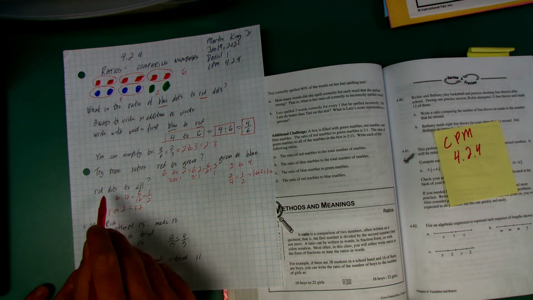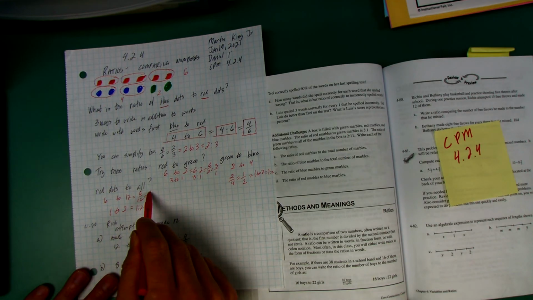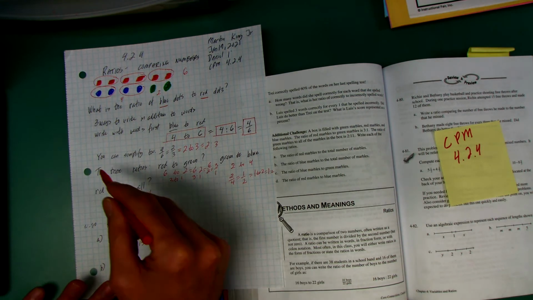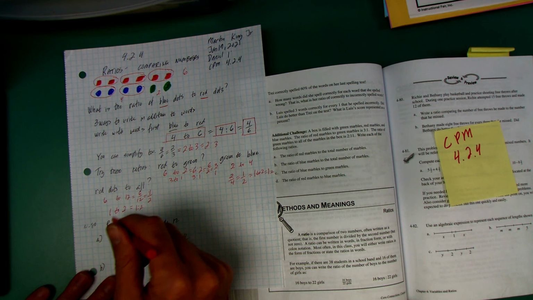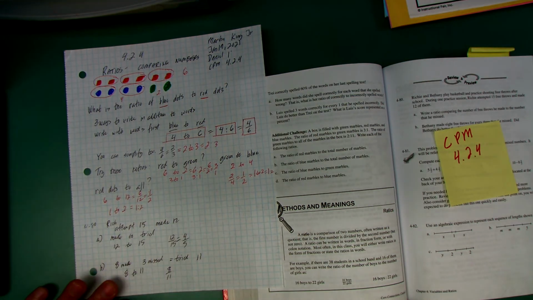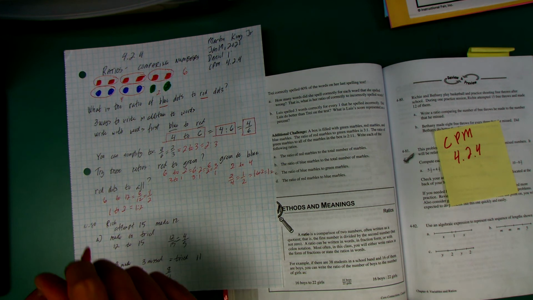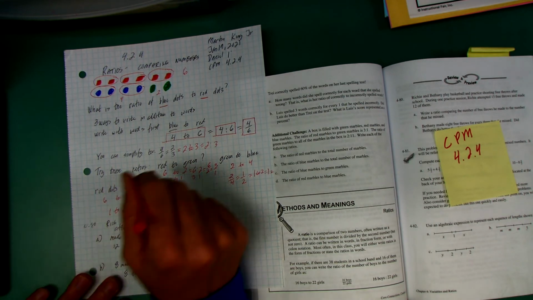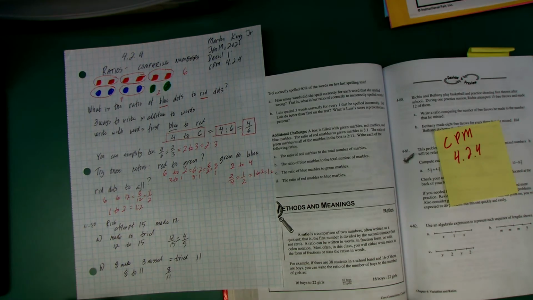Here it says red dots to all, okay? It's very easy to assume they mean red to the rest or red to the green or the blue, right? But if you write the words, then you really have a much, much better chance of getting it correctly because you're going to say, is that all? Is that red? Is that green? Is that blue? Okay? Take that time. It's just a little bit extra time writing those words, but you're much, much more likely to get it right.